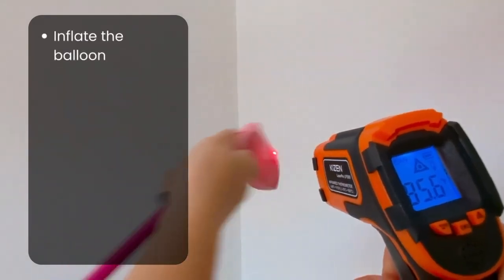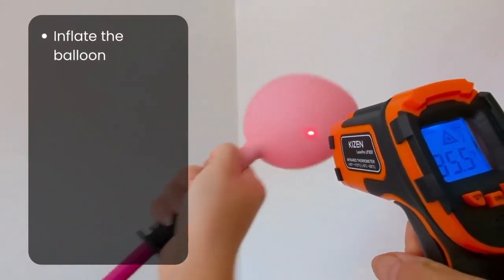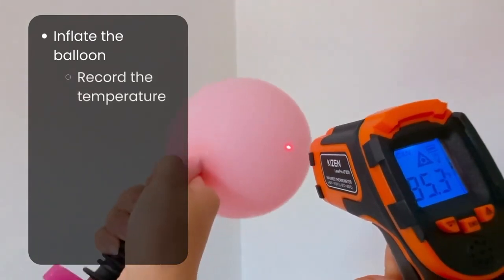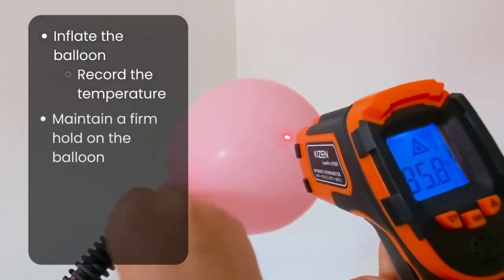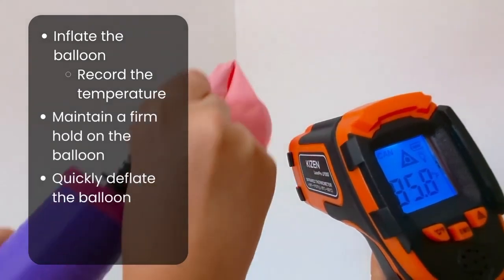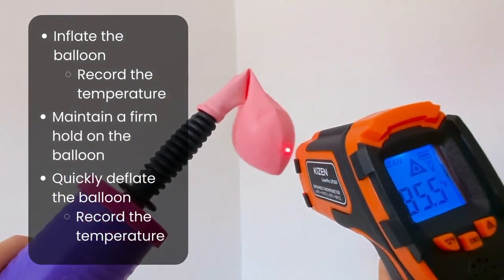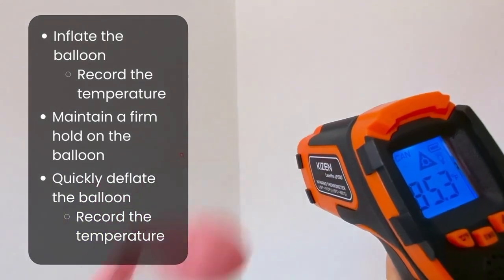Then allow students to inflate the balloons, pumping as quickly as possible but not overinflating so the balloons pop. Record the temperature reading as the balloon is inflated. When full of air, maintain a firm hold on the balloon, and quickly allow the air to escape. Record the temperature as the balloon deflates.